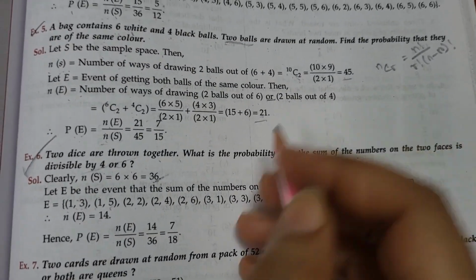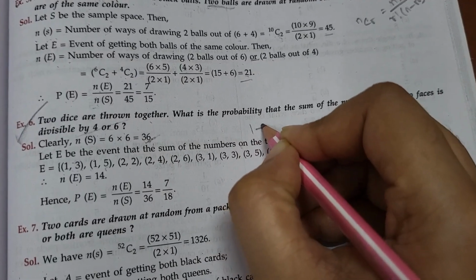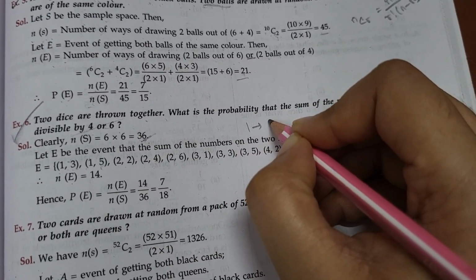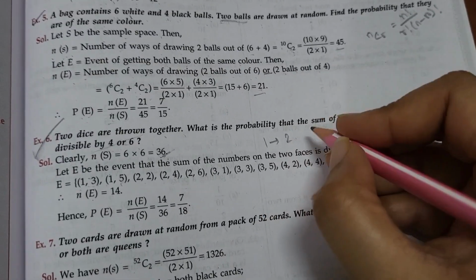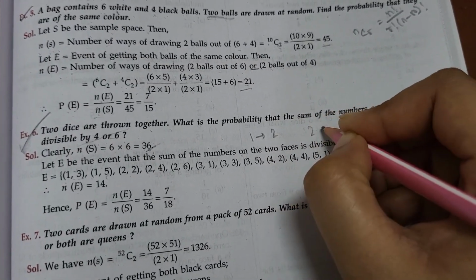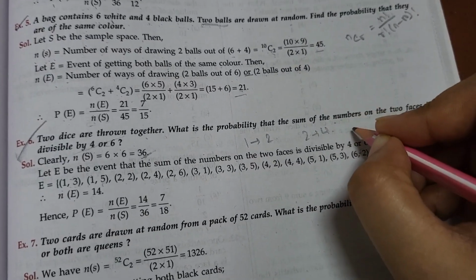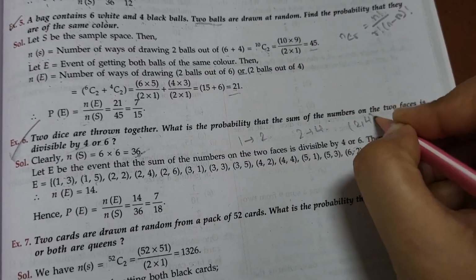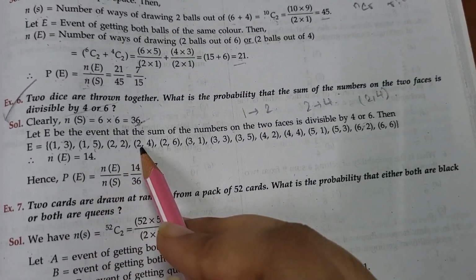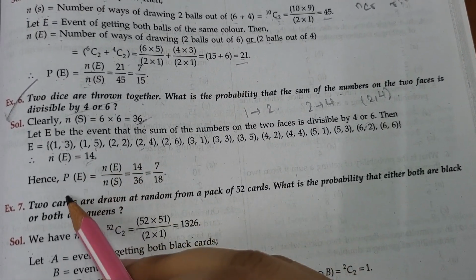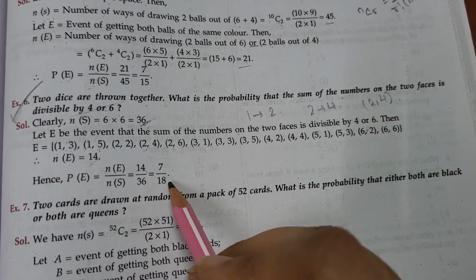Now how are these ordered pairs formed? On the first throw of the dice, suppose we see that 2 is on the outer face, and on the second throw we see that 4 is on the outer surface. So the outcome is 2, 4. So the total number of elements in E is 14. So the probability of E is 14 by 36, which is 7 by 18.